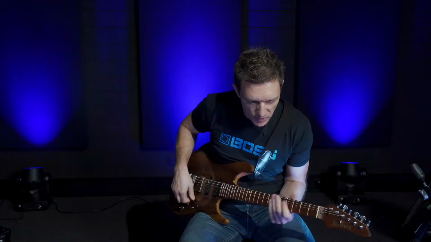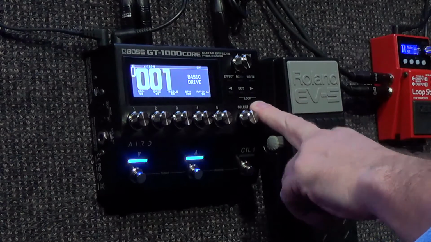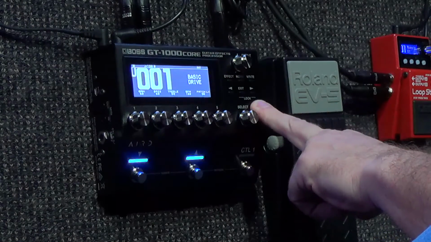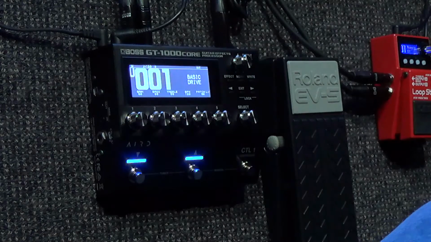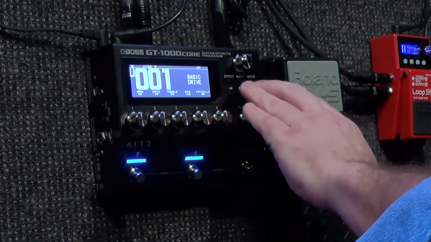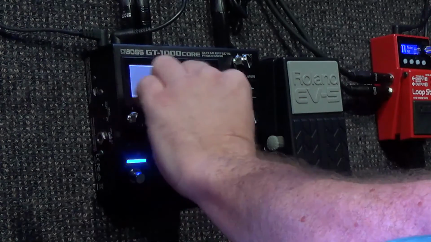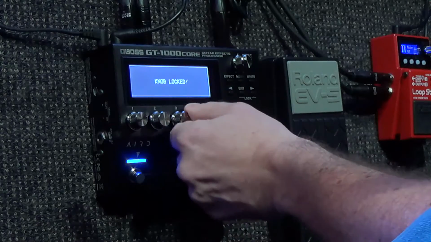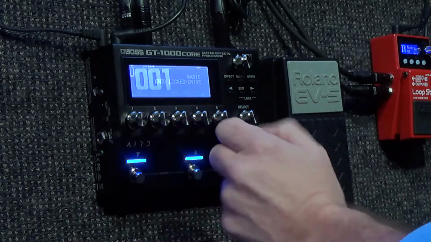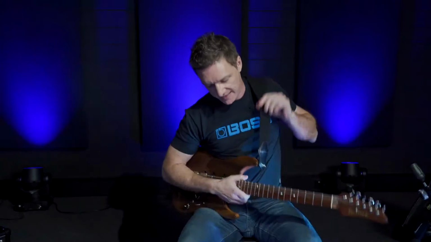Okay, so let's move on to one more thing I want to show you, the lock function. This is great, and this is not actually on the GT1000, but this might be put in a group of pedals, and you want to be careful what you touch with your foot. If you press these two buttons at the same time, it locks the knobs, so you can't accidentally change something. You can still use the foot switches, but all the knobs are locked out, so you can't accidentally kick them and change the parameters. So, nice little handy function.